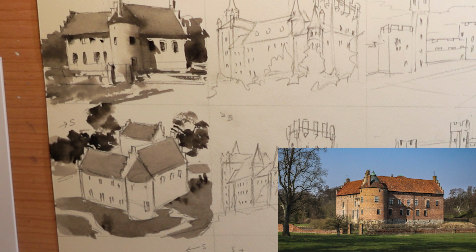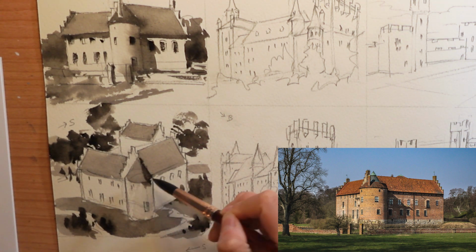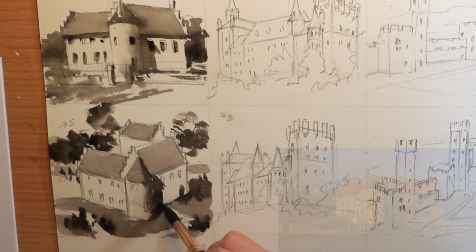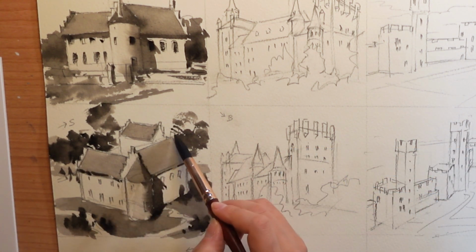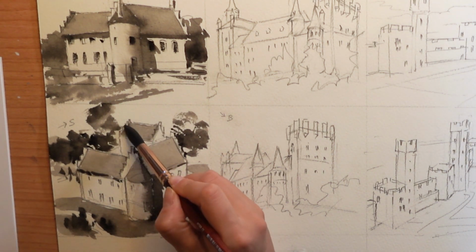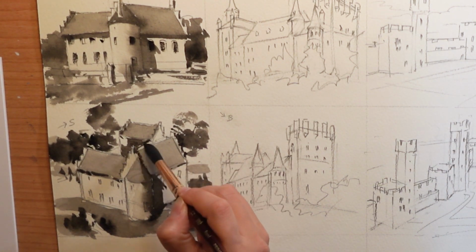So even though in the photo there are probably not any immediate trees behind the castle, I can still add some trees here and there. And these darker tones will really create places for the eyes to rest on across this painting. So that is the first tip. Strive for a healthy balance of light, mid, and dark tone in your painting.